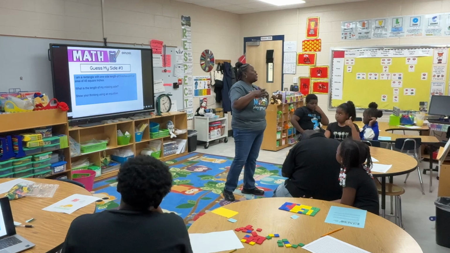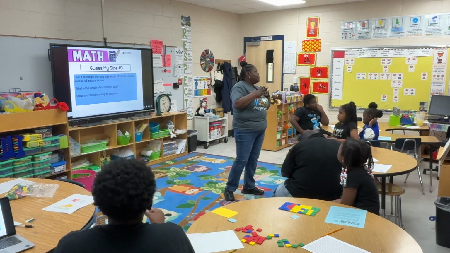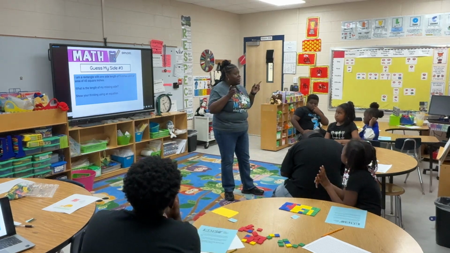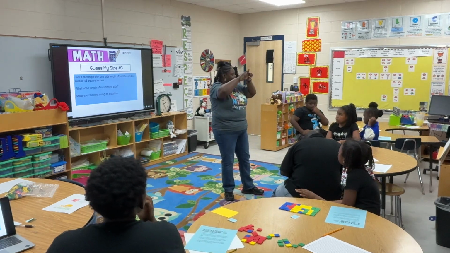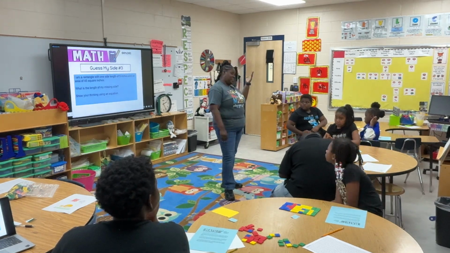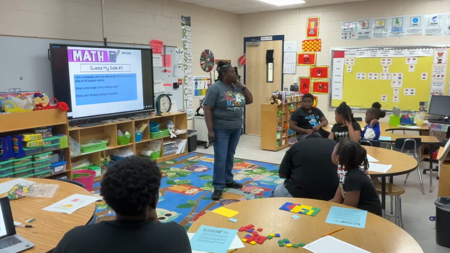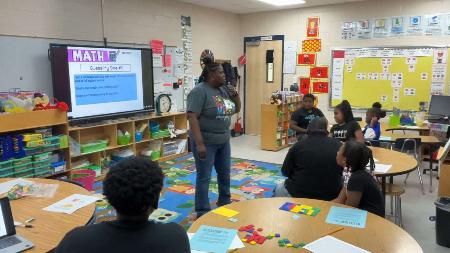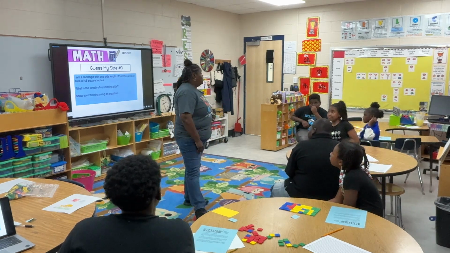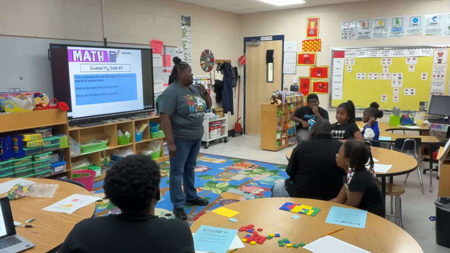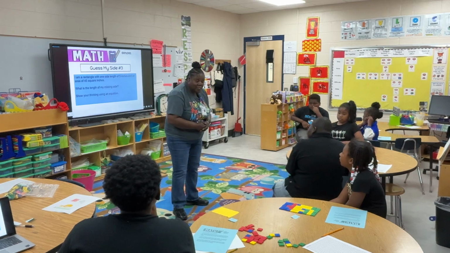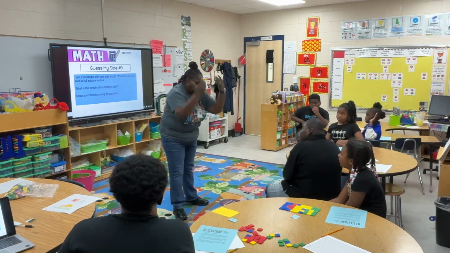If I said I have a square with an area of 25, what do we know about a square? All sides are equal. So if I have a square that's 25 and one side is 5, what's the other side? 5. Awesome. What about if I have a rectangle that has an area of 18 and one side is 3? What does the other side have to be? 6, because 3 times 6 equals 18.